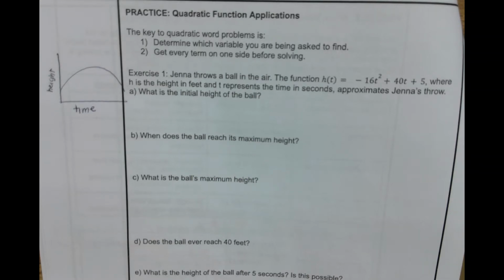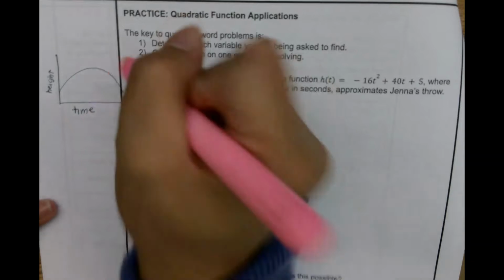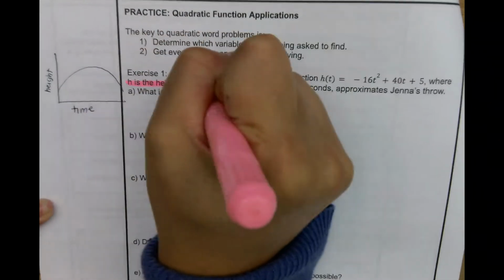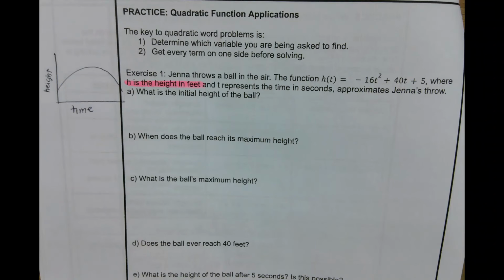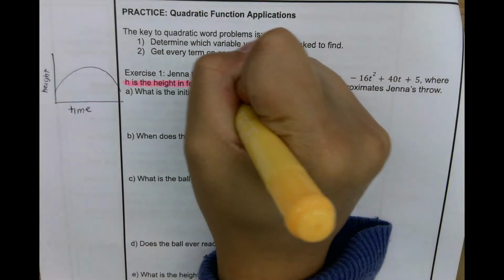Let's actually define some variables first. Here, it tells us that h is the height in feet, so that's important. h is height, and t is the time in seconds.